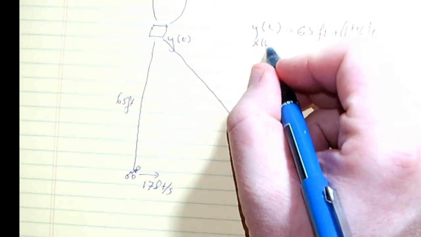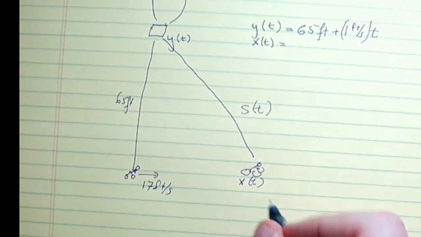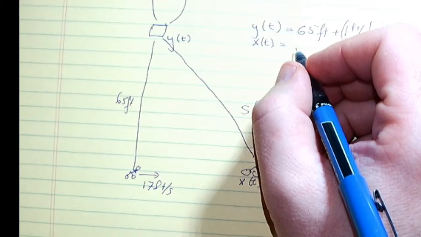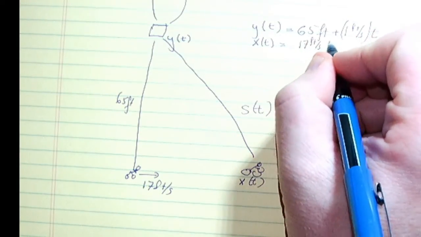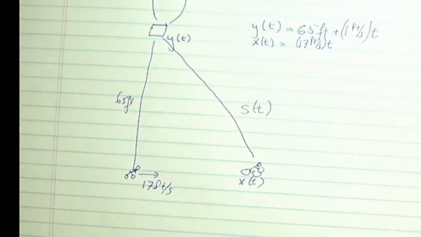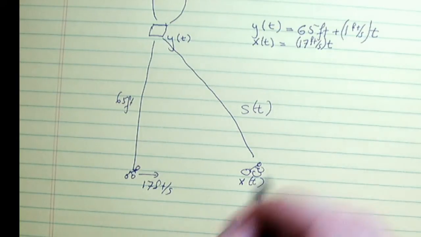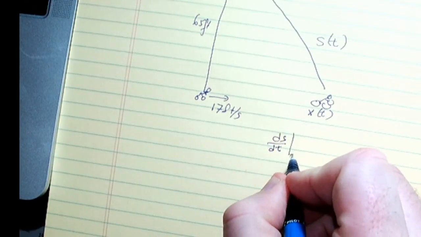The bicyclist's position starts at 0, because he starts directly under the balloon. We'll call this 0. And it increases 17 feet per second. So x of t is 17 feet per second times t. And there's no intercept here, right? Because when t is 0, x is 0. He's directly under the balloon. So the question here is, given those two things, what is ds/dt evaluated at t equals 3 seconds?